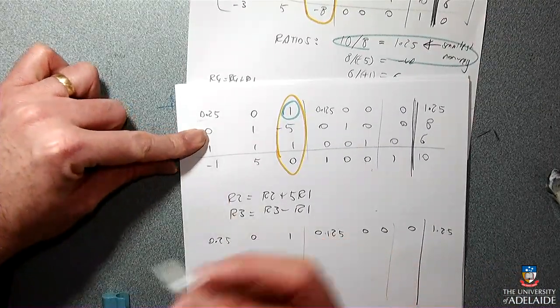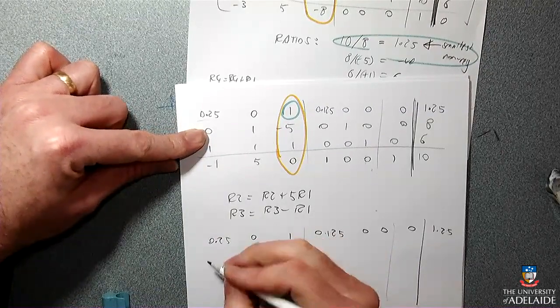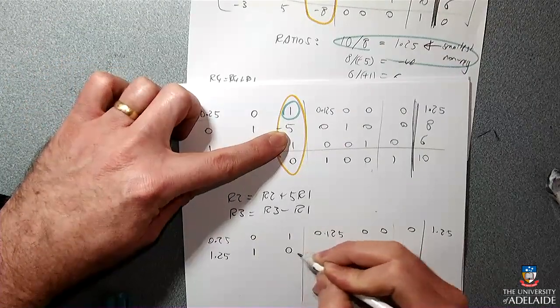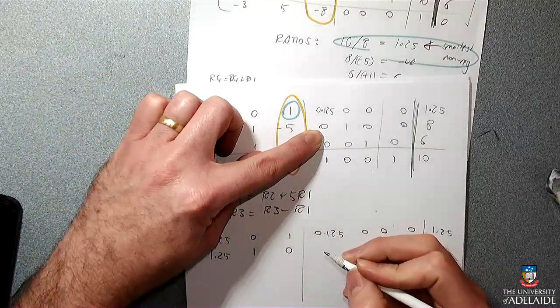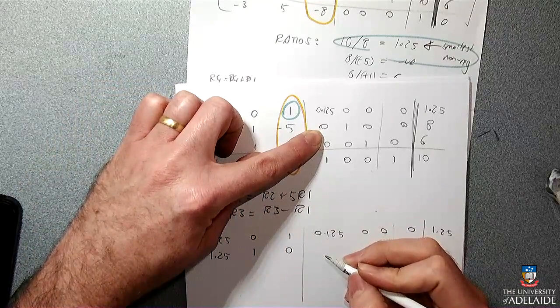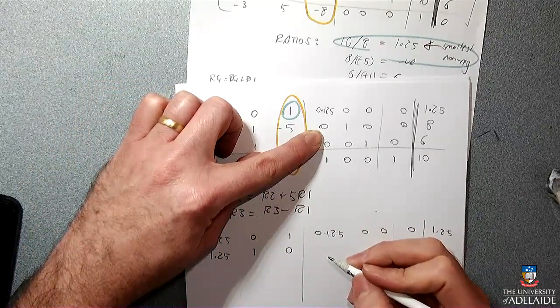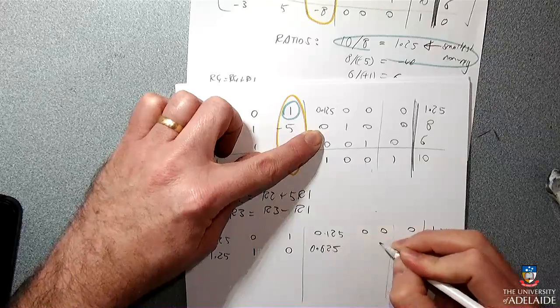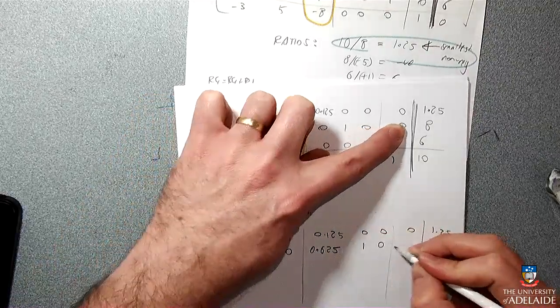This plus 5 of that, 1.25. This plus 5 of that is still 1. This plus 5 of that is 0, because that was the point. 5, 8. Oh, that'd be 6. 1 plus 5 of that.